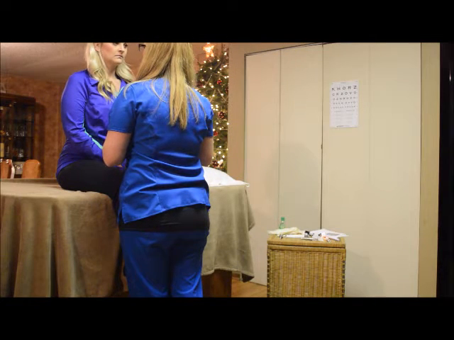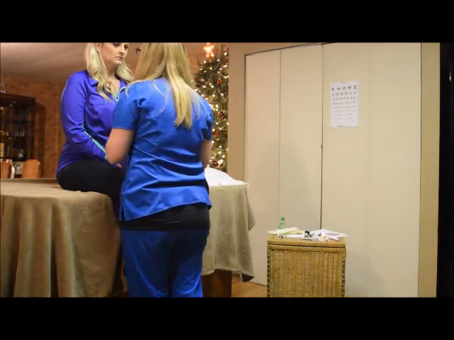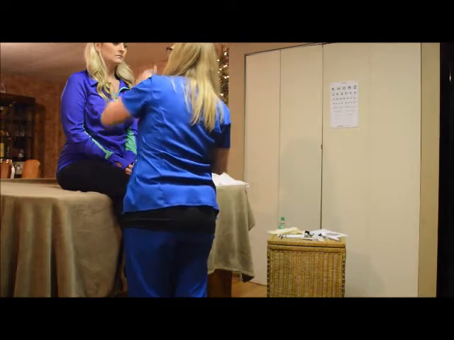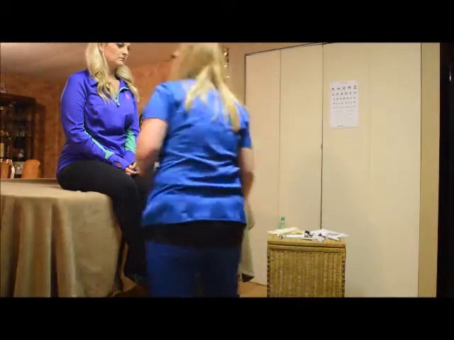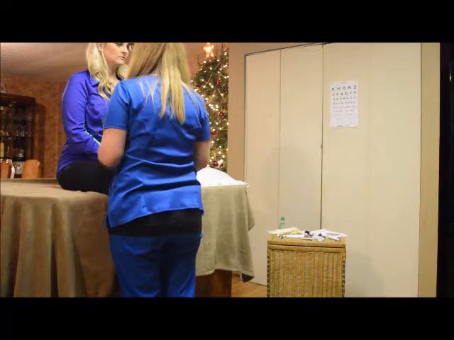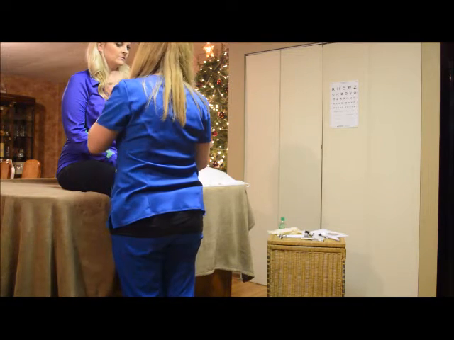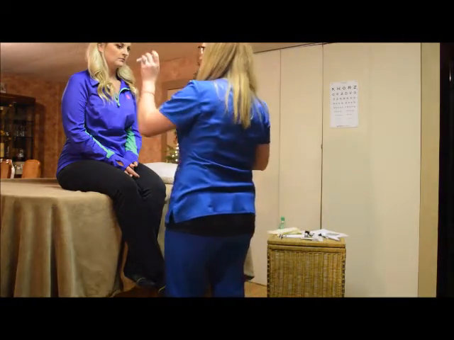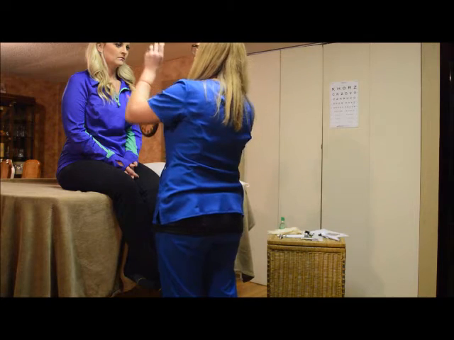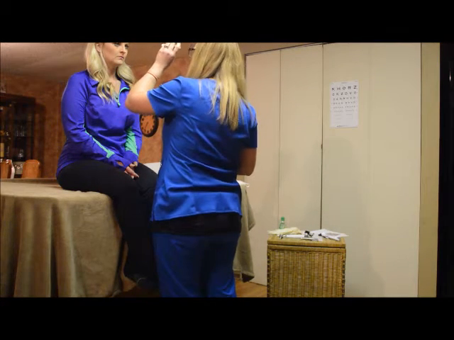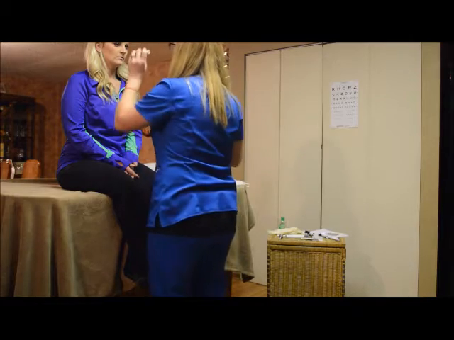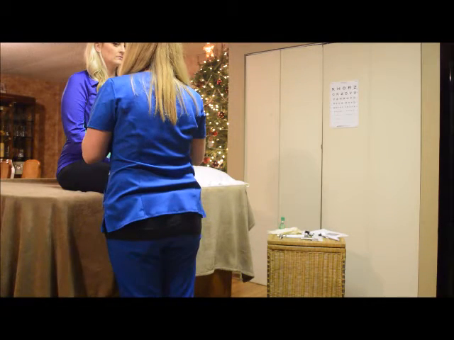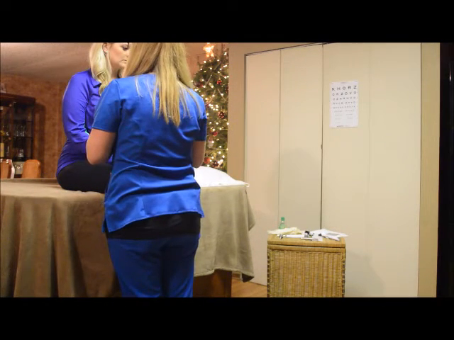I'm going to just assess the whites for any redness. Let's just look here. Okay, there's no redness there. Next, I'm just going to check the cornea using your flashlight just to make sure it's smooth. Just look at me. Good. And you're looking here. Your pupils are also reactive to light, and they're round and uniform, which is good.